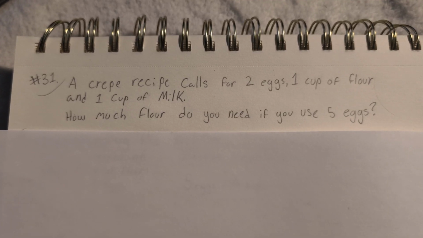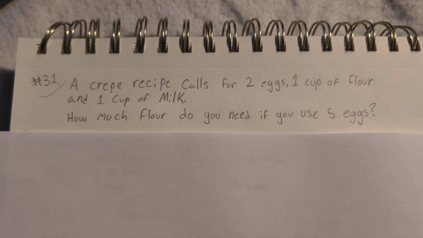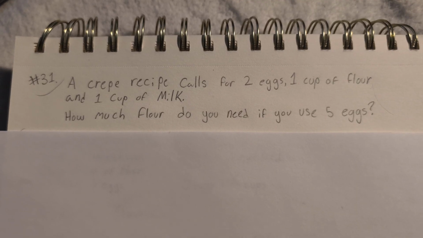A crepe recipe calls for 2 eggs, 1 cup of flour, and 1 cup of milk. How much flour do you need if you use 5 eggs?